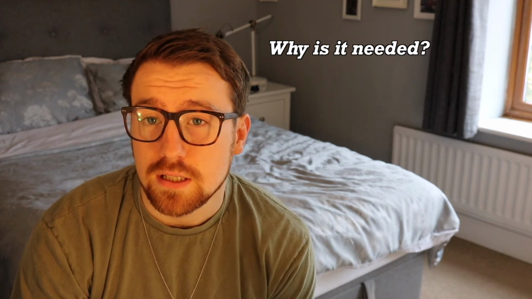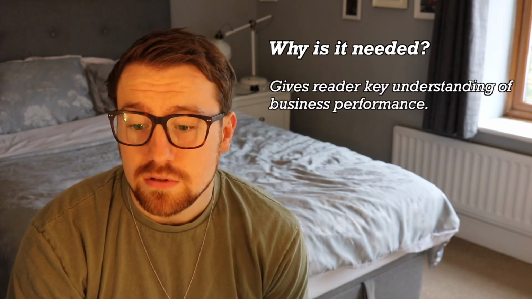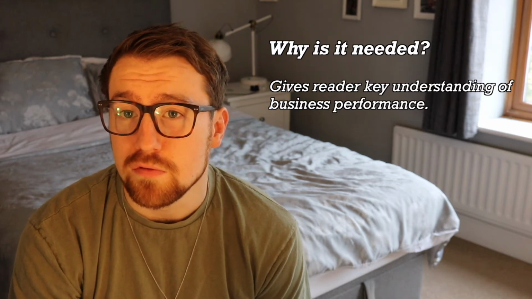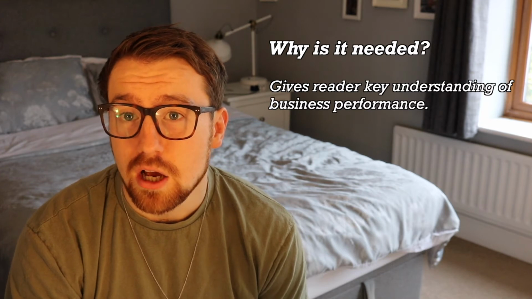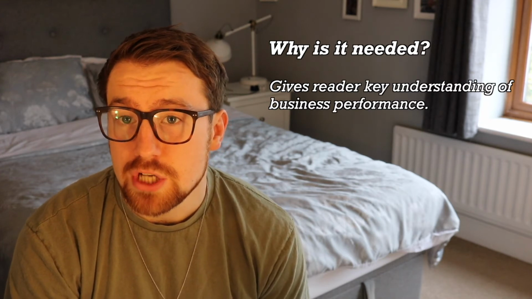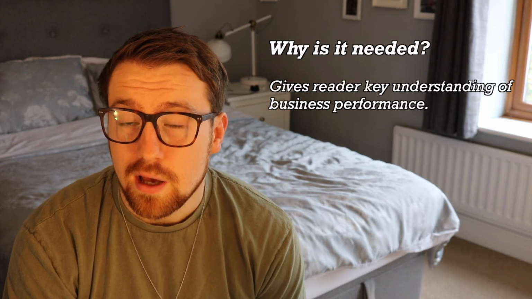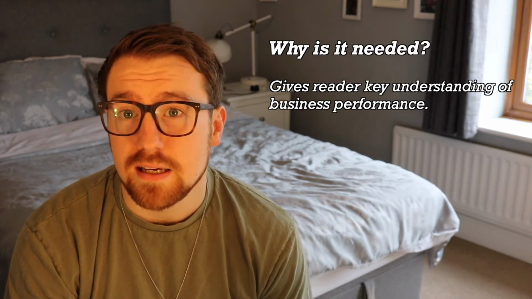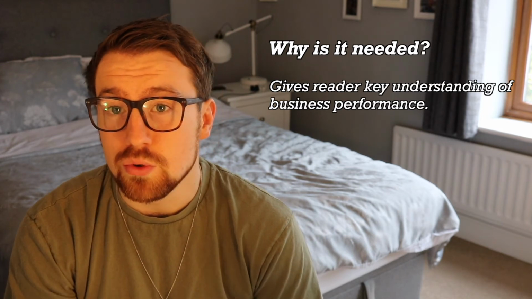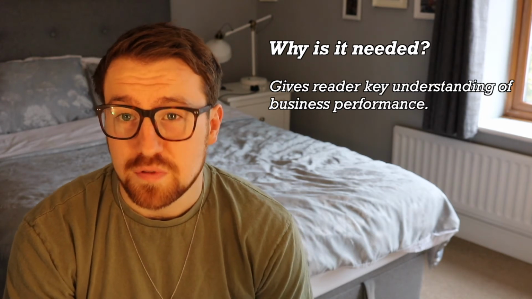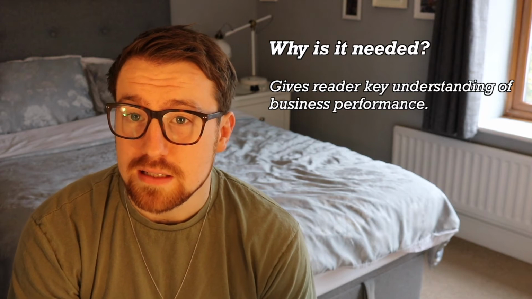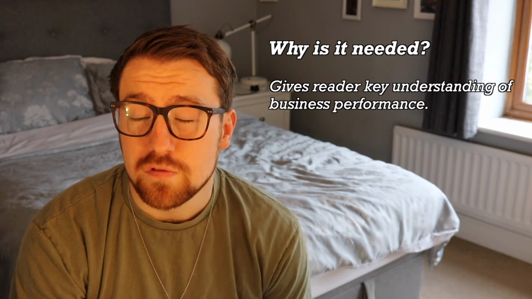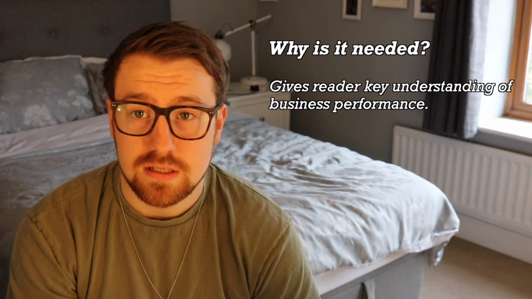But the key ones to understand are: the balance sheet gives the reader a key understanding of how the business is performing and the overall health of the business. So if assets are greater than liabilities, then generally it's in a fairly healthy position, because if you were to liquidate, i.e. sell your assets, you could cover all of the liabilities, you wouldn't owe anyone money. Whereas on the flip side, if you have more liabilities than assets, then that's generally seen as a bad thing, because you can't cover your financial obligations if you were to sell your assets.